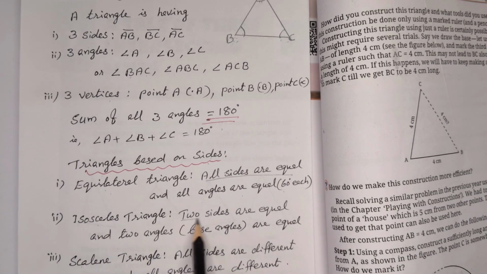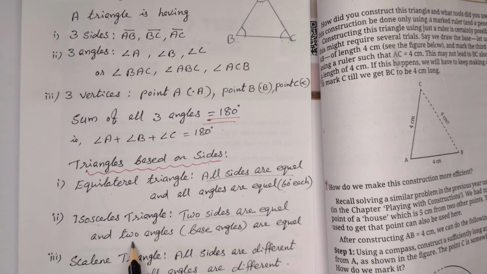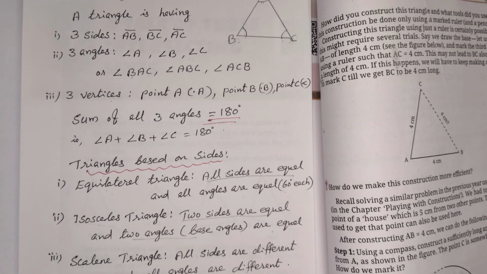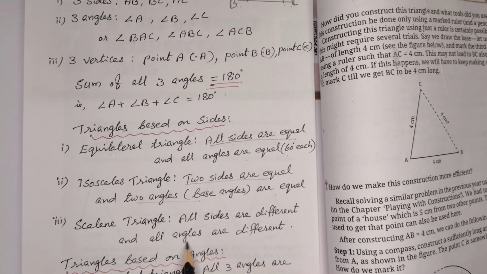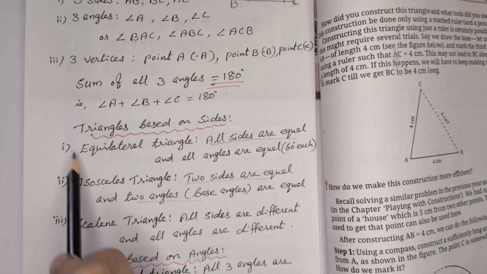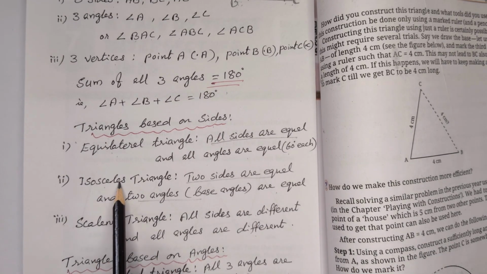Isosceles triangle means two sides are equal and its two angles are also equal. Scalene triangle means all sides are different, so angles are also different. This is based on sides, three names: equilateral triangle, isosceles triangle, scalene triangle.